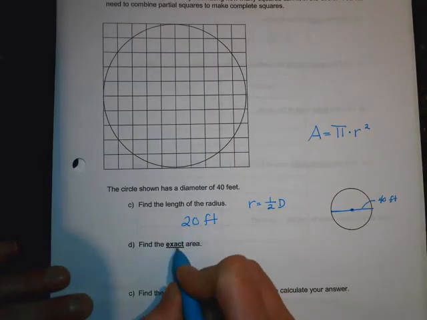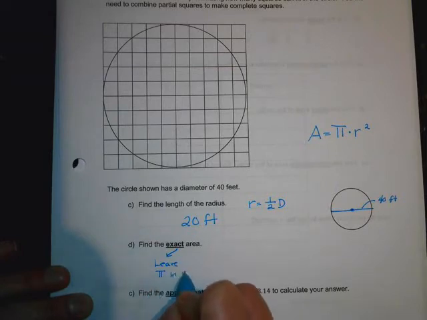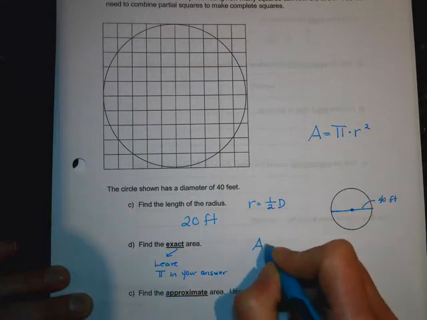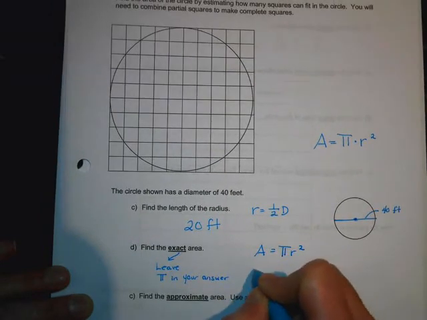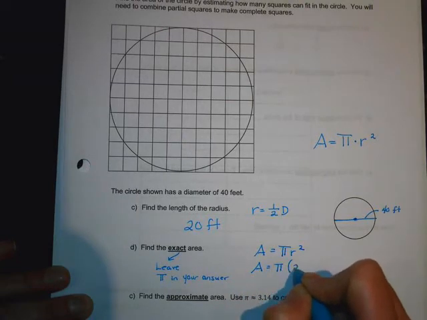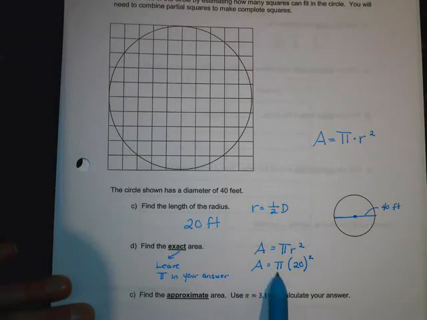So when it says exact, leave pi in your answer. So area is pi r squared, but we do know the radius, so we'll just say it's 20 squared. Area equals pi times 20 squared.